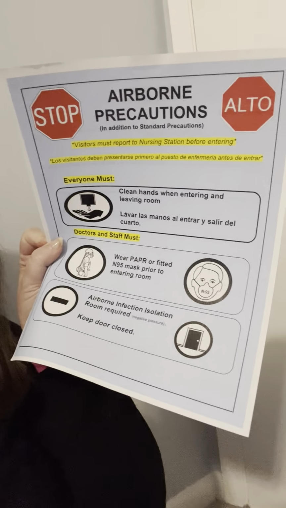The next one is airborne precautions, and that's going to be a blue sign. And that looks like this. So airborne precautions are aerosolized particles that are less than 5 microns in size, and they travel farther and they last longer in the air before they land. So these are suspended and they remain infectious while they're in the air.